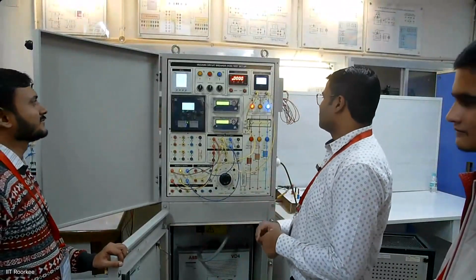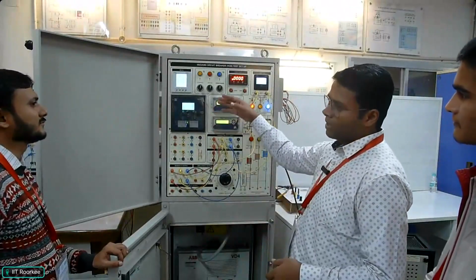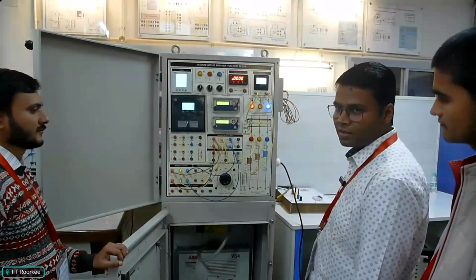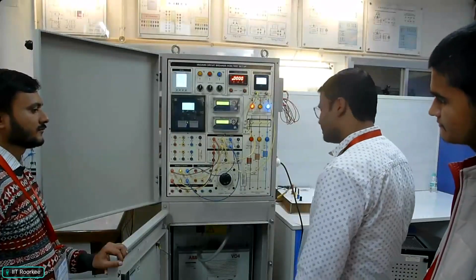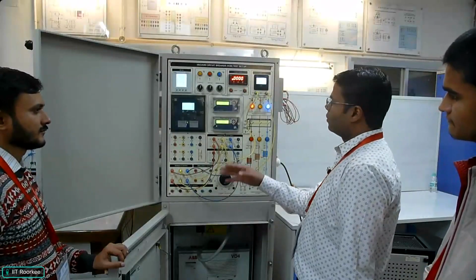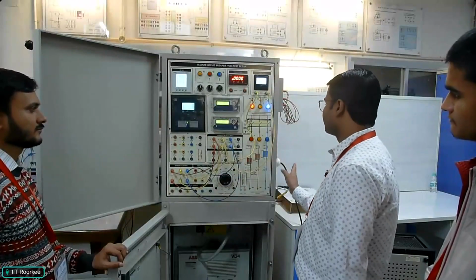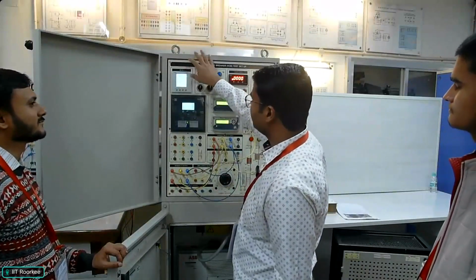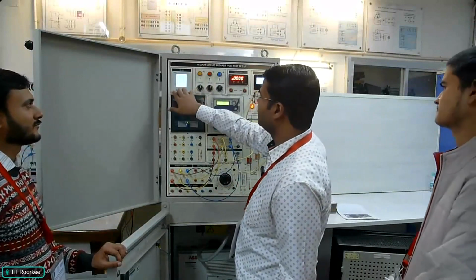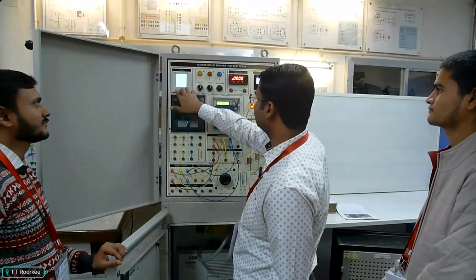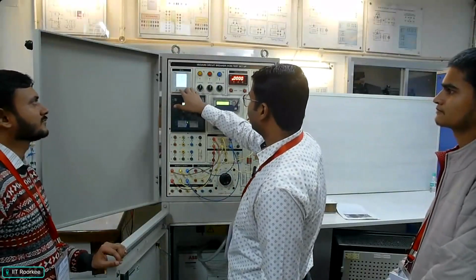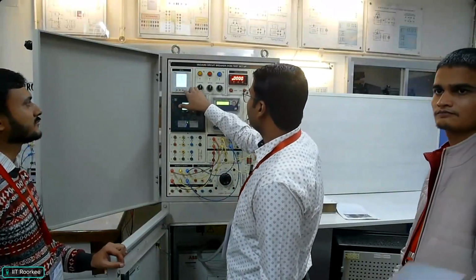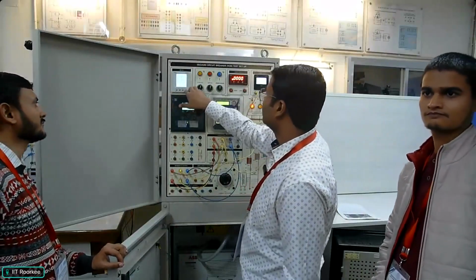So I will explain the circuit diagram, and after that I will do the experiment part. In the experiment part I will show different load conditions and different overcurrent characteristics. Here we can see the main multifunction meter. In the multifunction meter we can see the current, voltage, frequency, reactive power, and active power. After that we will see the mechanical part.